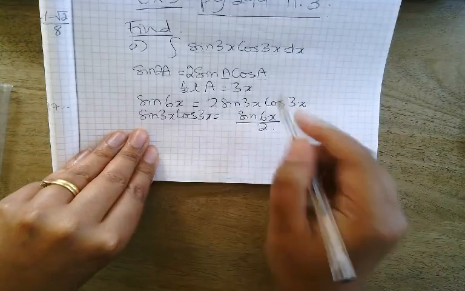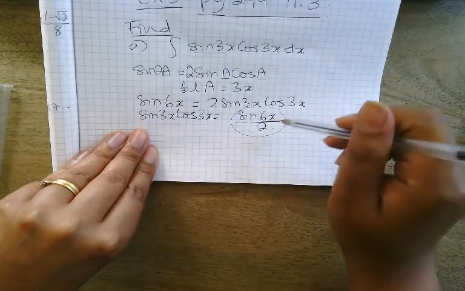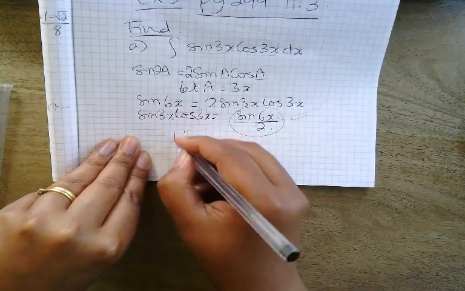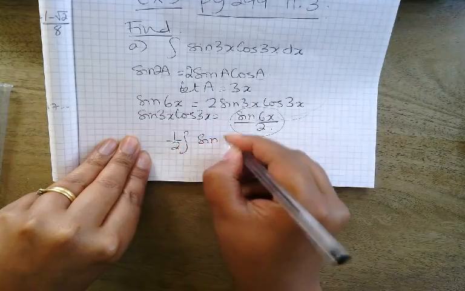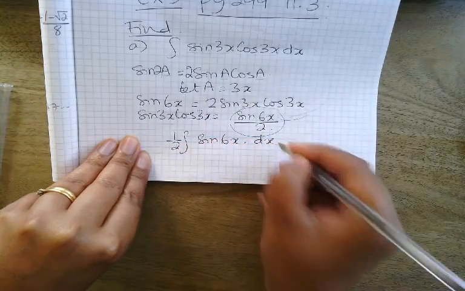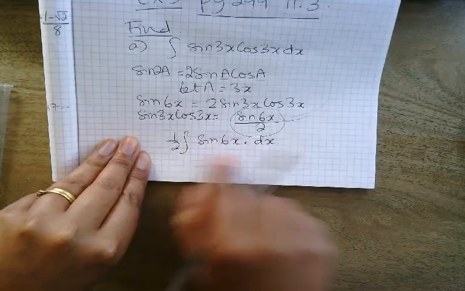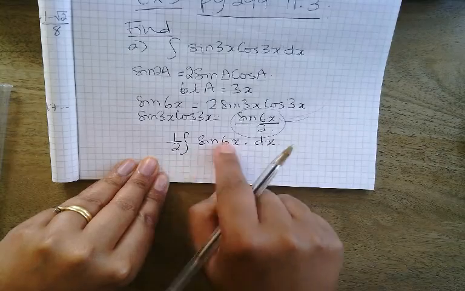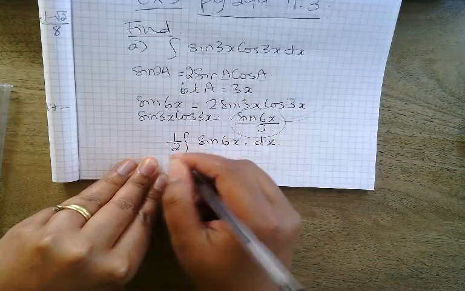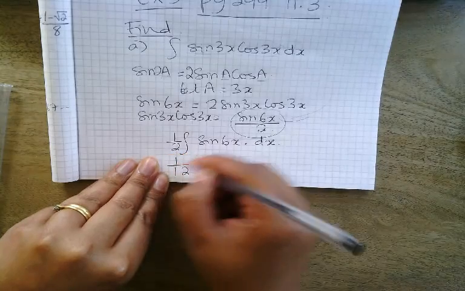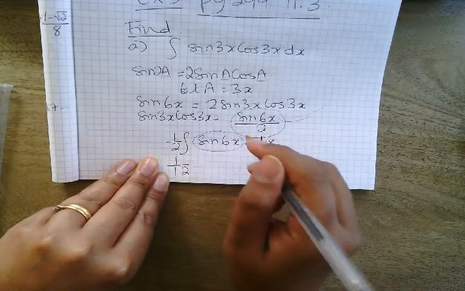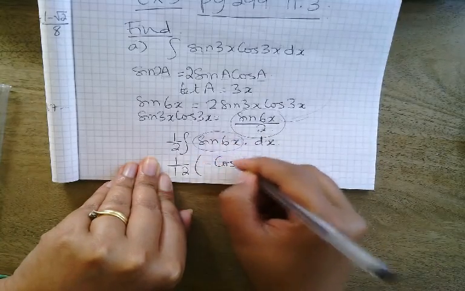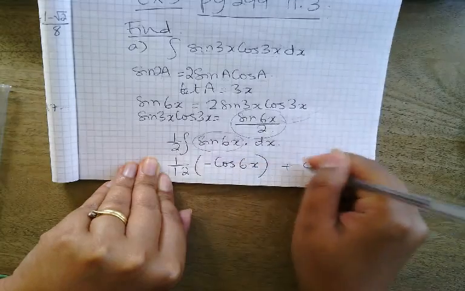So this I can integrate, so I'm going to replace this by that. I'm going to take my half out, and I've got sine 6x dx. If I want to integrate this, I know the 6 is going to be divided, it's going to come out in the denominator, so I'm going to have 1 over 12, and instead of sine 6x I'm going to have minus cos 6x plus c.